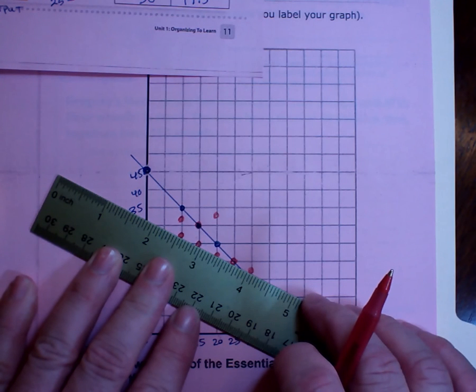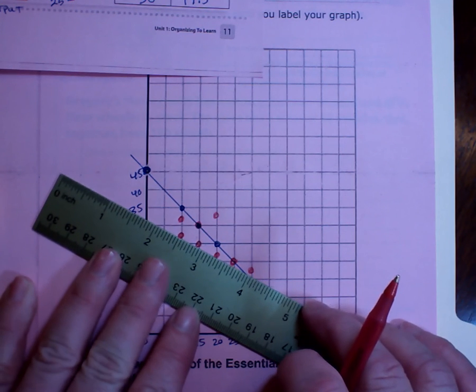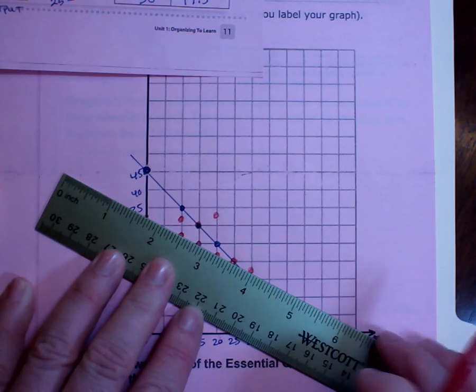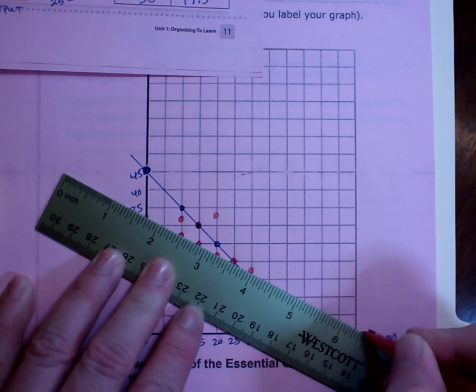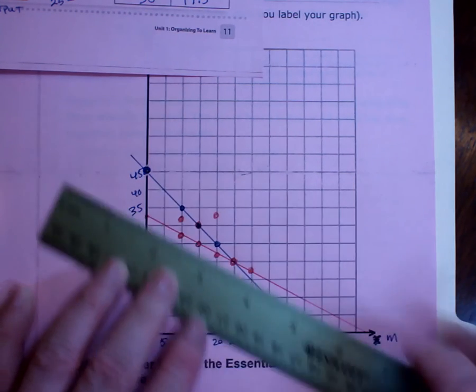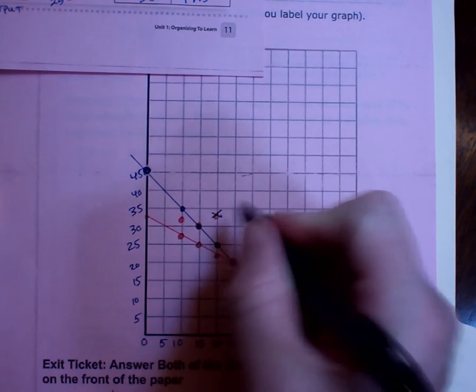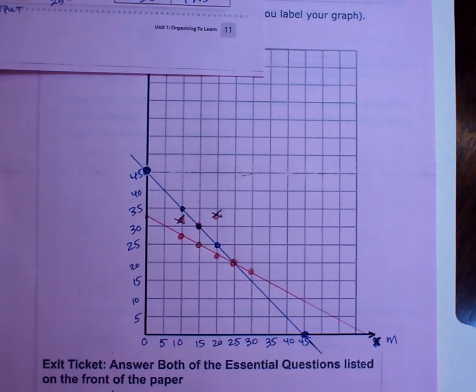We talked about at 0 should be 32.5, so it should hit right there. Okay, let's get rid of these marks. Those are miss marks.